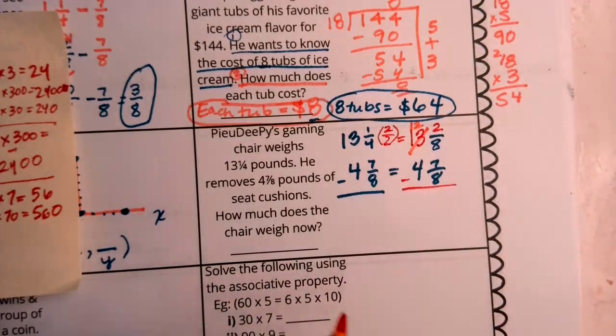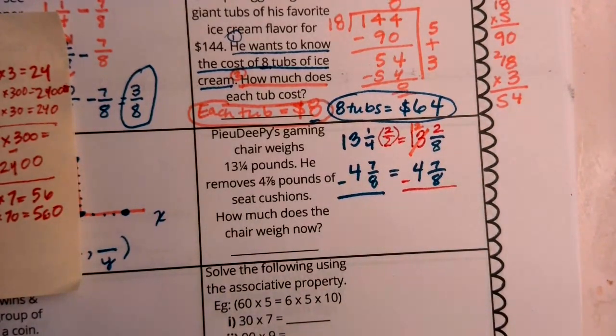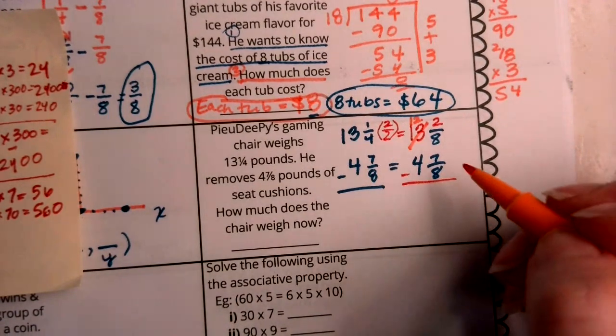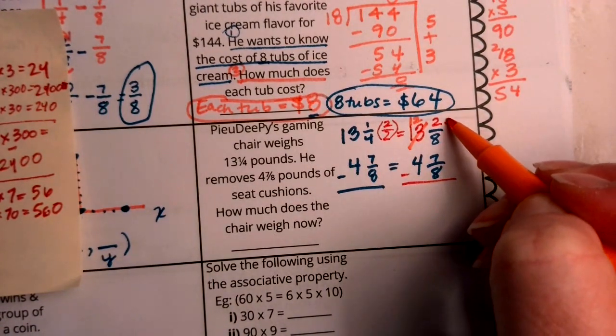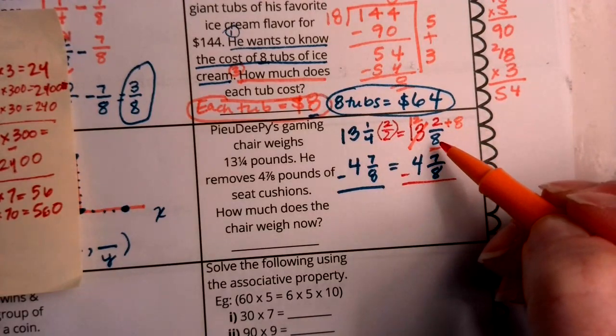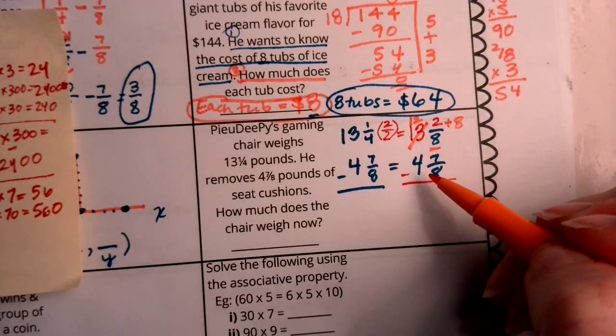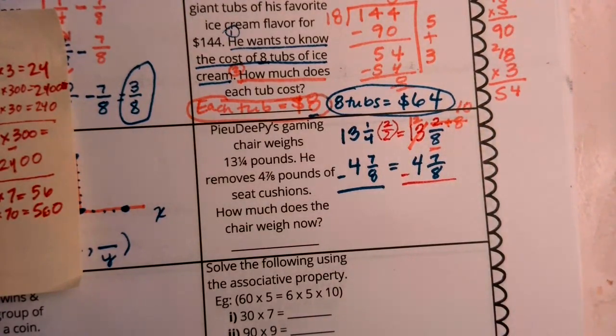But I have a whole floating around and need to give it to this fraction. You do not just always give it a 10 like we do in whole numbers and in decimals. No, instead, we give the numerator whatever's in the denominator, because that's like giving it 8 out of 8, which is giving it a whole. So our numerator is going to become a 10.